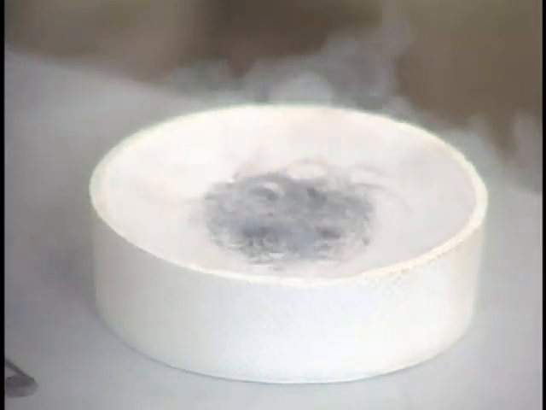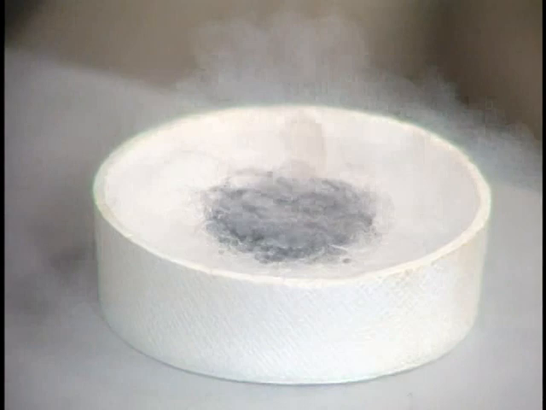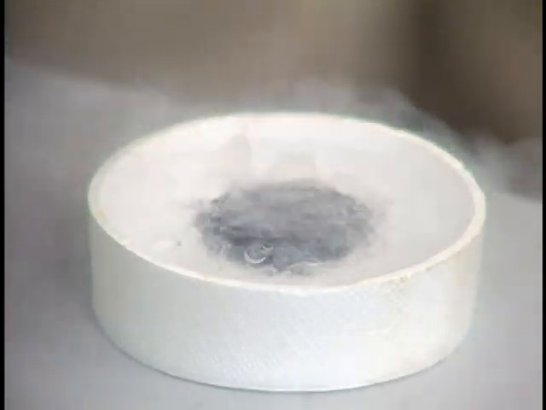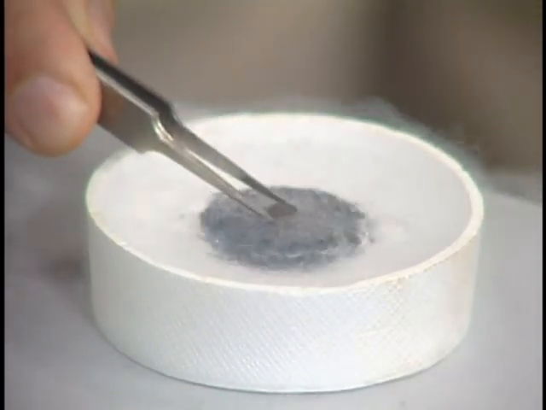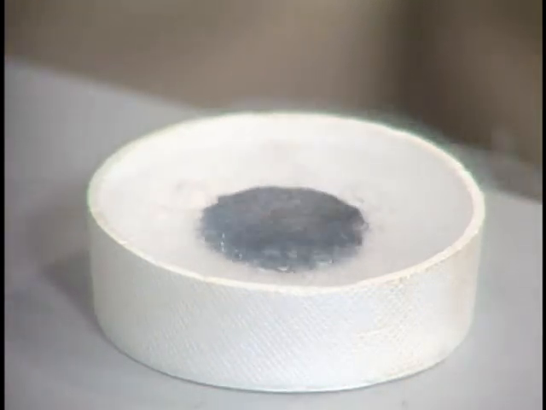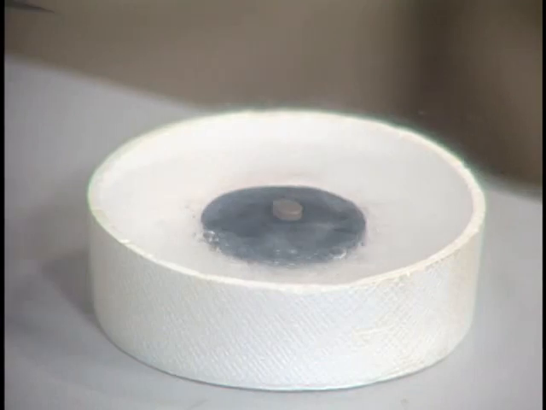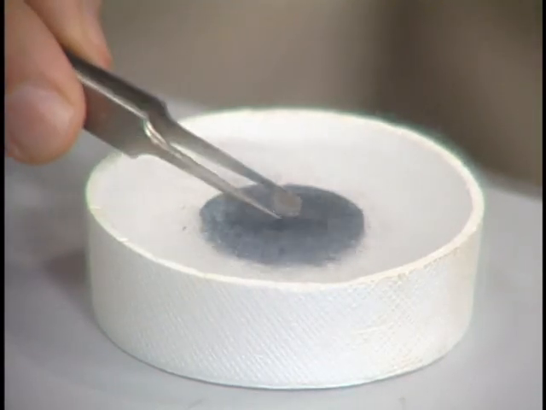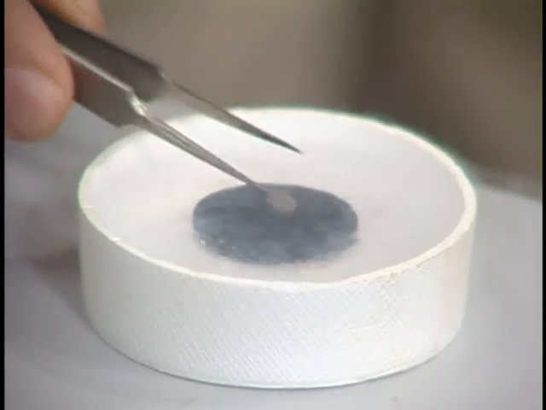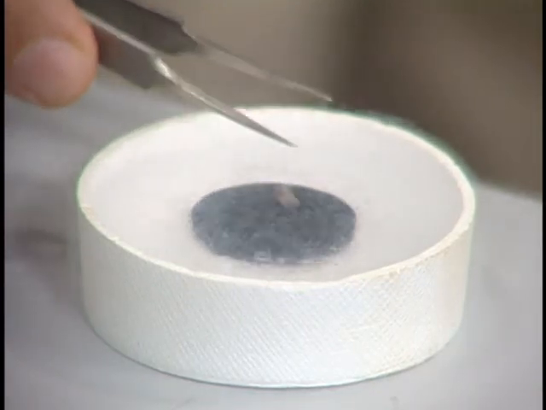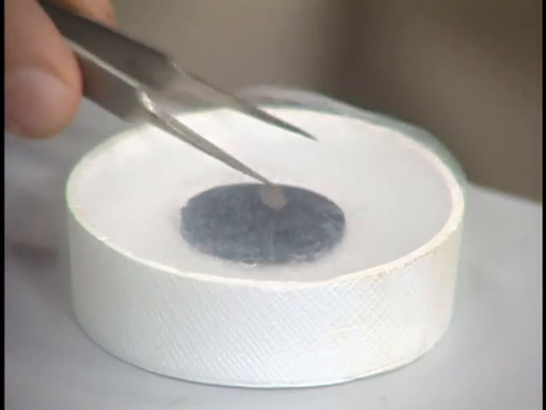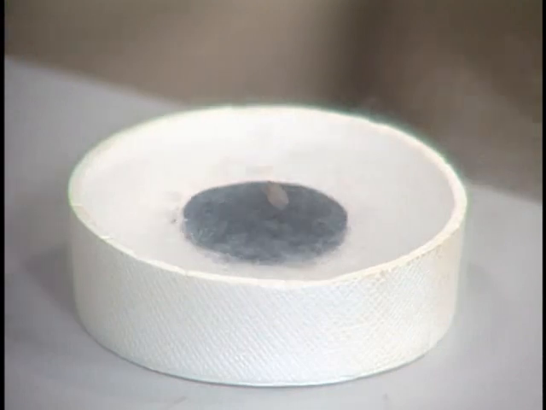And while that's cooling down, I've got a small magnet here, and I'm going to place this magnet on top of the disk. And what you'll see is as the superconductor cools down, that magnet suddenly, look at that, begins to levitate magically above. It's floating against the force of gravity.